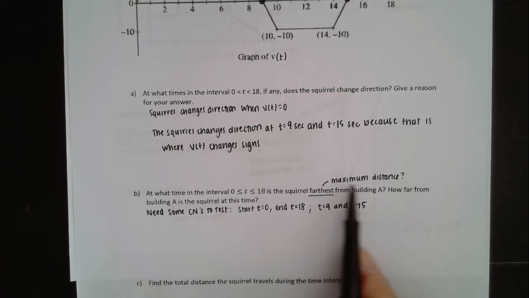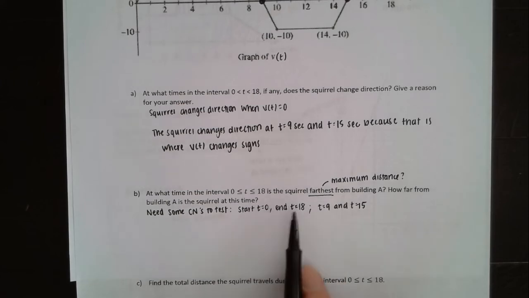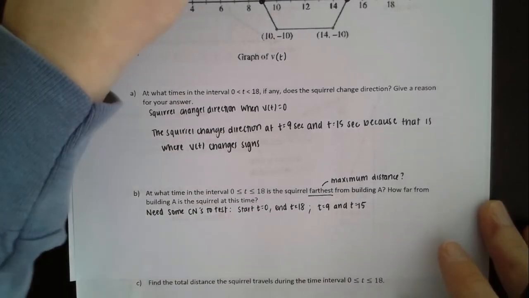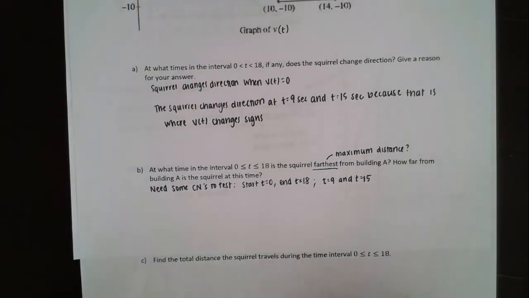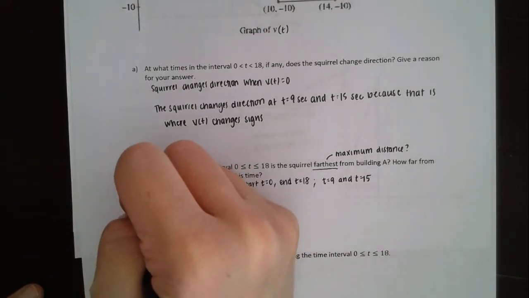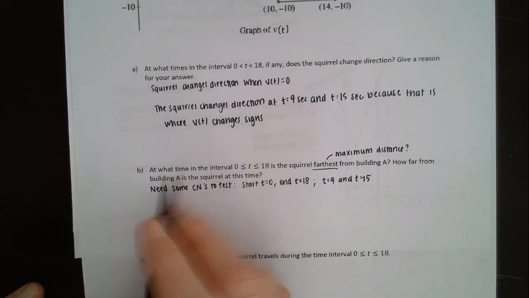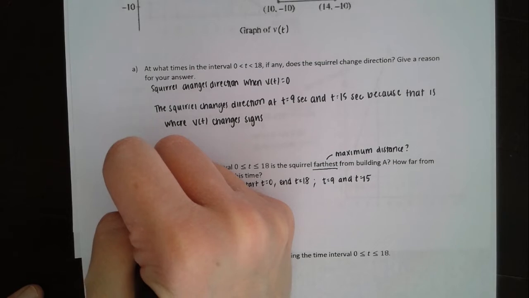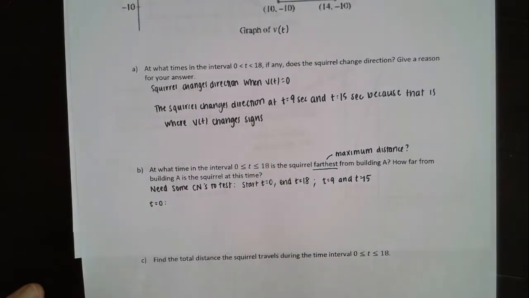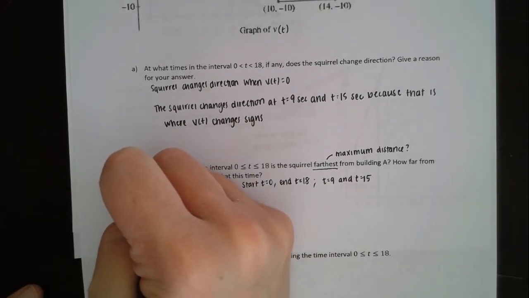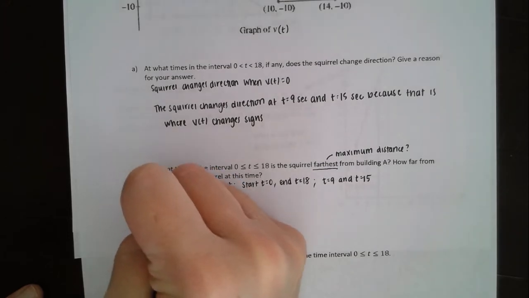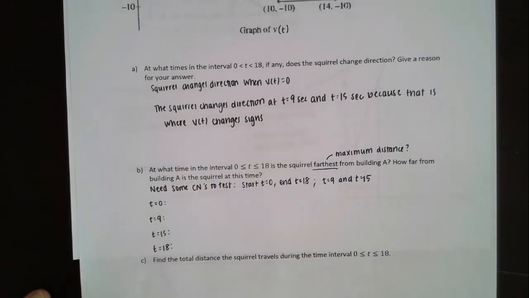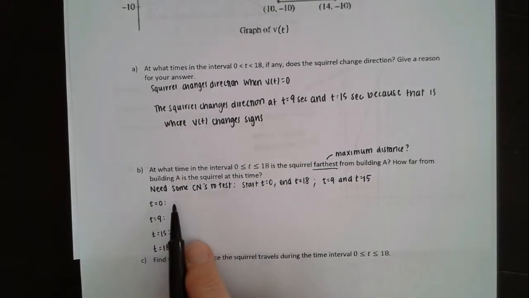What we're looking for is the distance that the squirrel has traveled at these particular times.